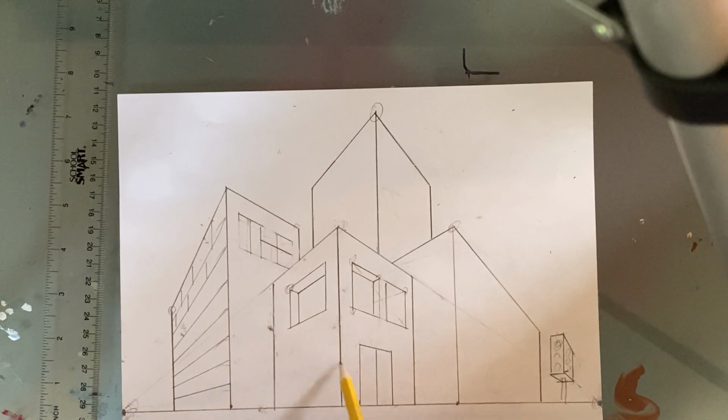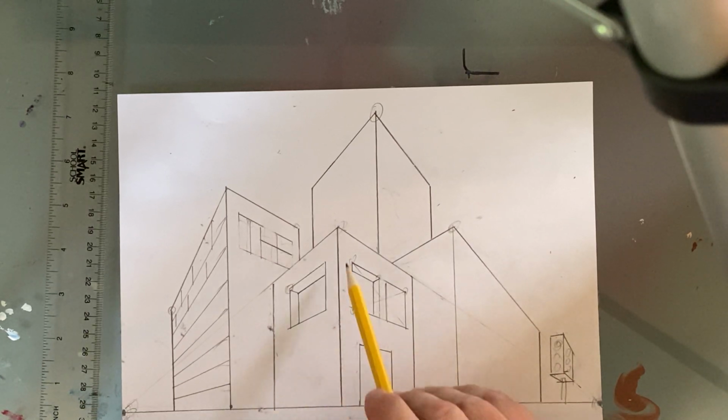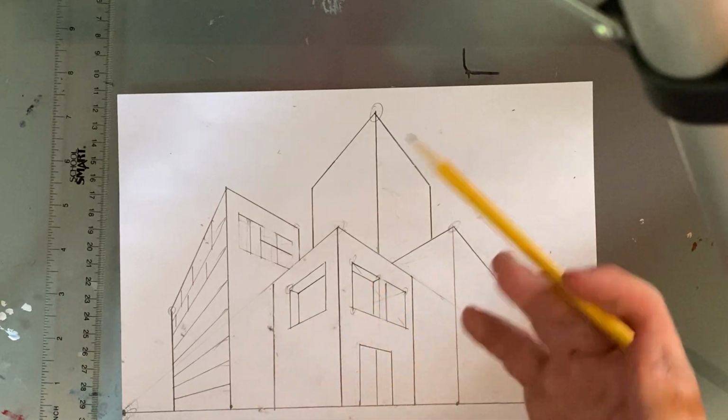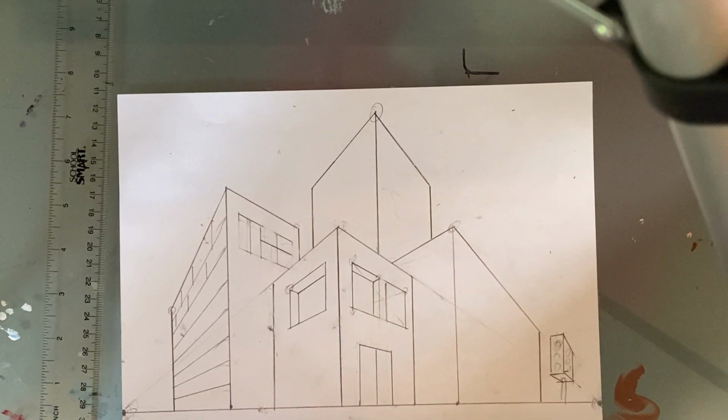So once you draw your buildings, again, start off very simple. Draw the doors, then work your way to windows, and then see how much more you can do.